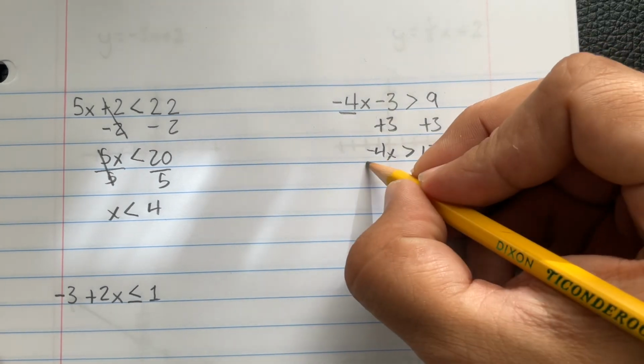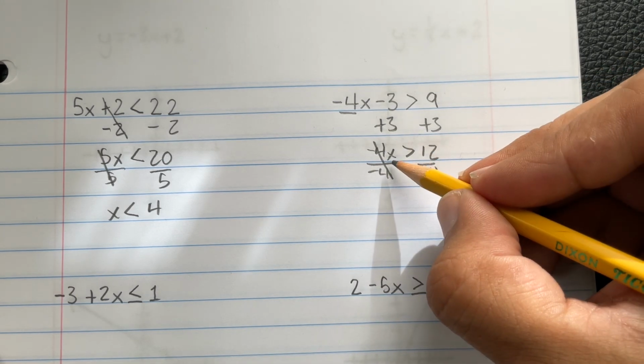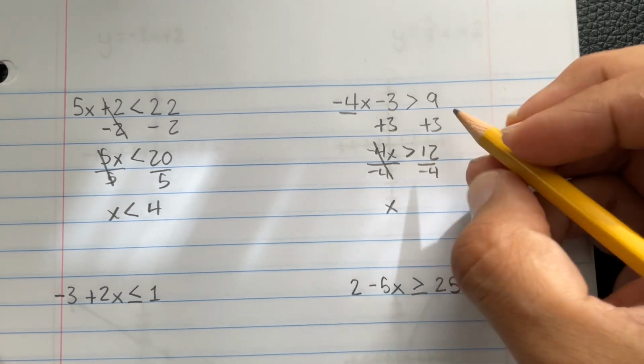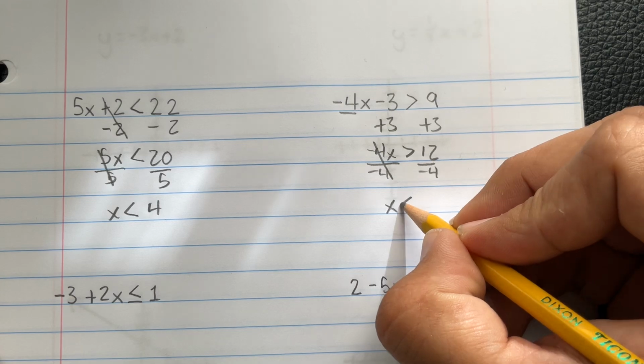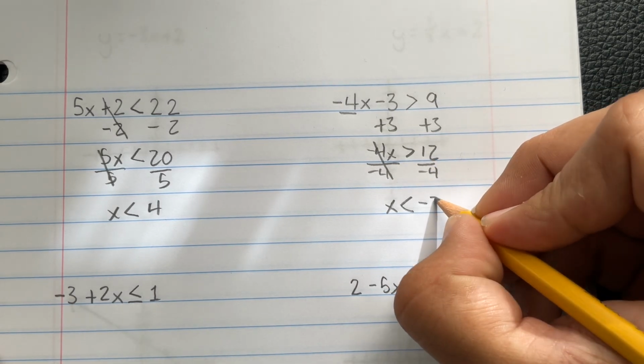Then we're going to divide by negative 4. Divide by negative 4. When you divide by a negative number, it causes the inequality to change directions. And now 12 divided by negative 4 is negative 3.